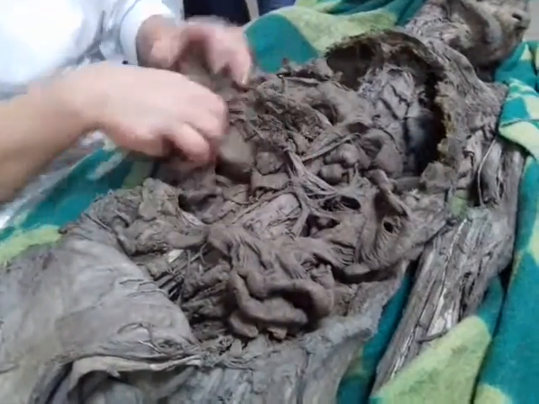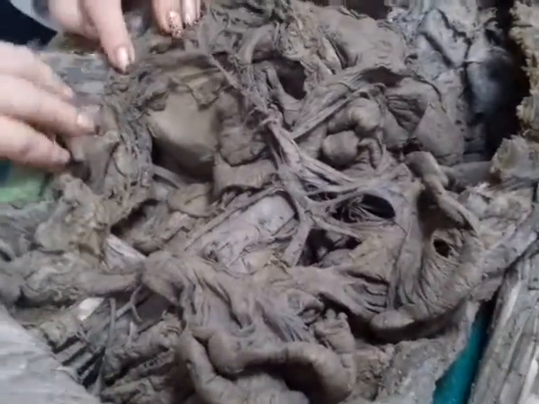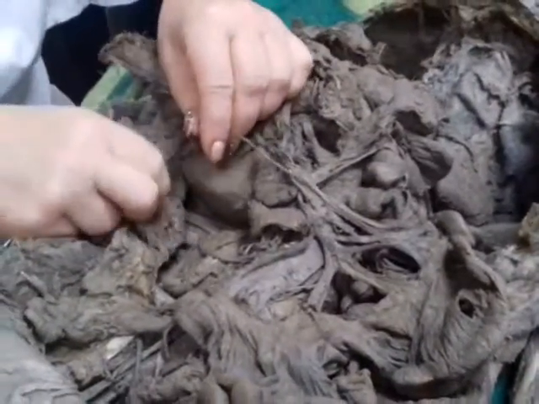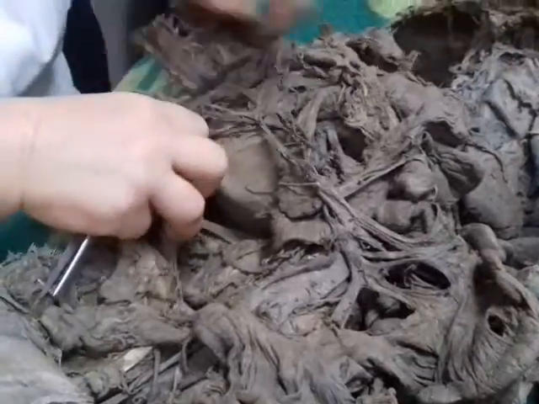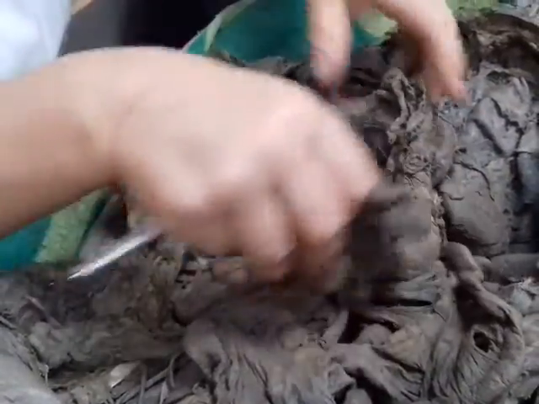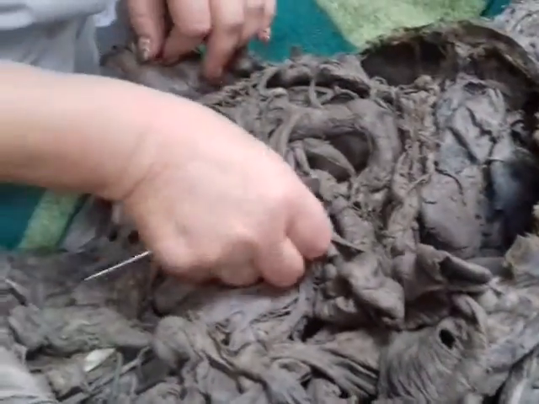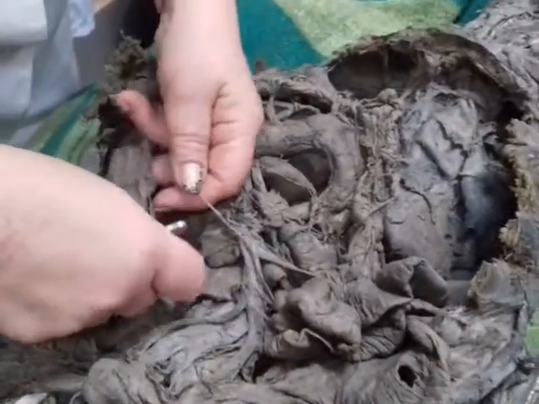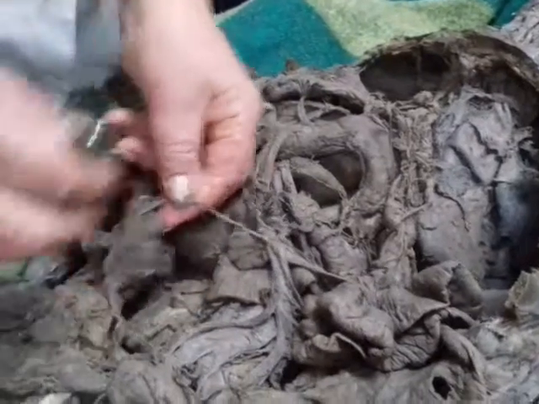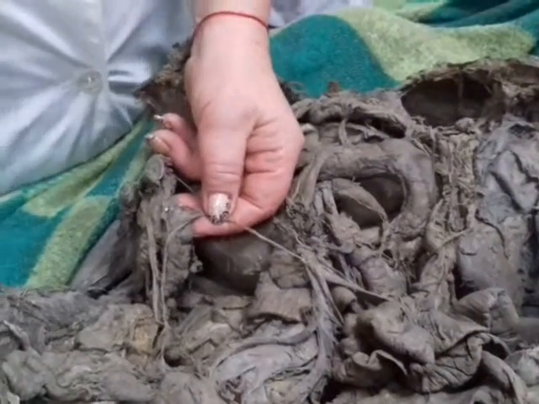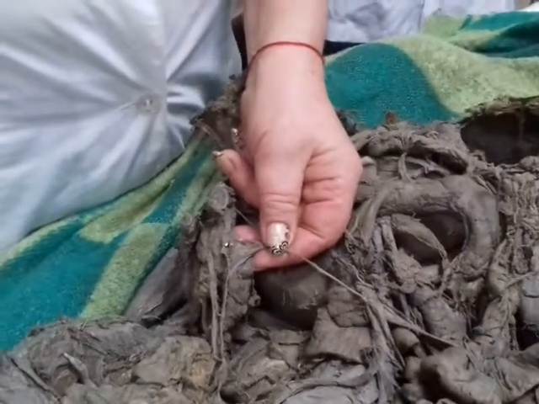You can see another branch, it goes, another branch, it goes to the ascending colon. It's called, where is placed ascending colon? On right side, colic right.